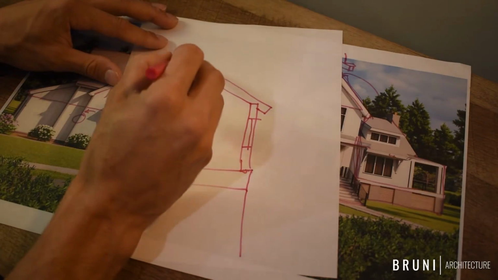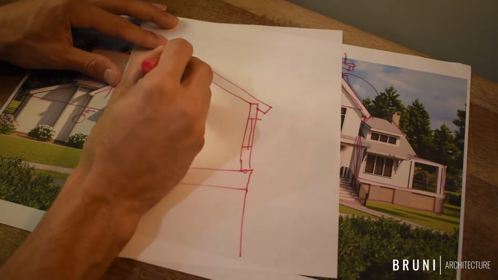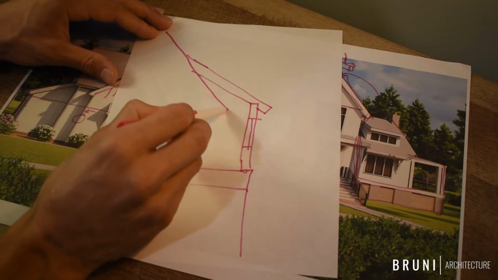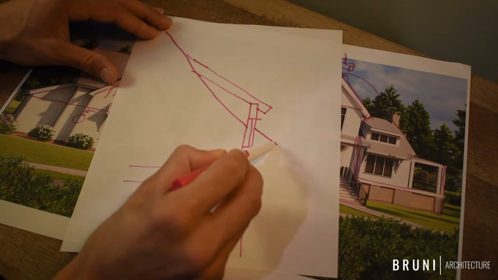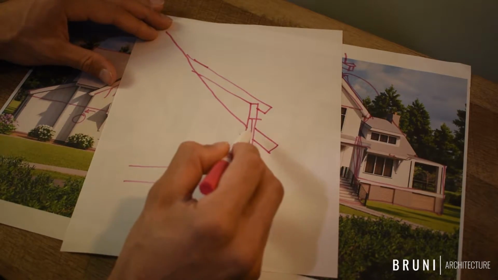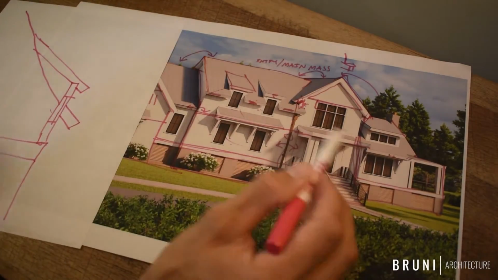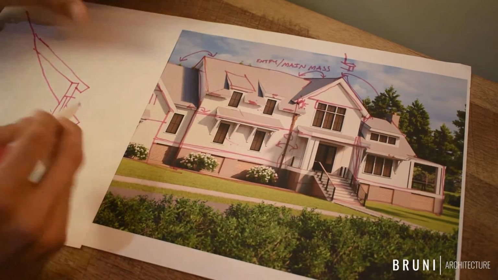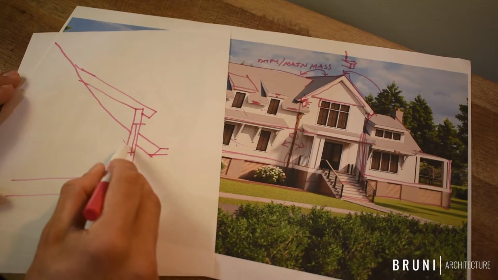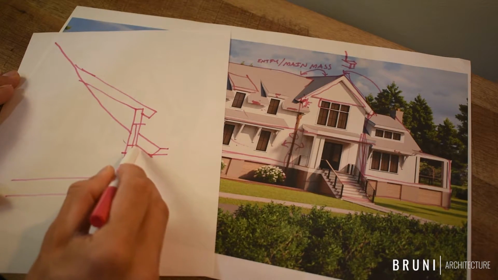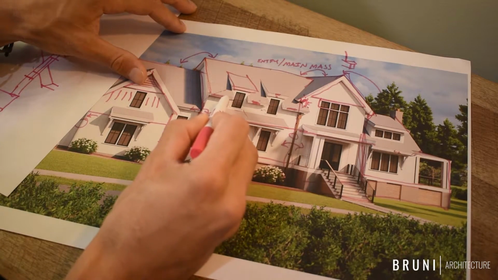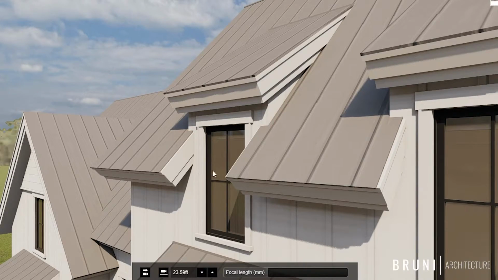So if this shed goes like this, you want your main gable to come down, and you want it to be about halfway through this window, at least. As you can see, this fascia ends up at the lower point of this window, or you could do towards the middle. You can see this one ends up right at the middle of the window.